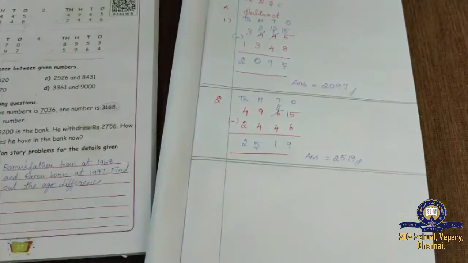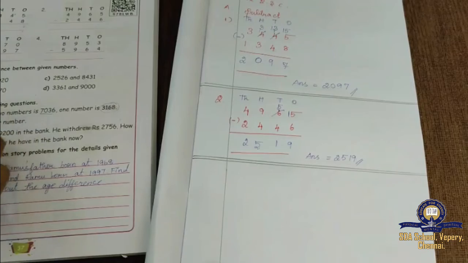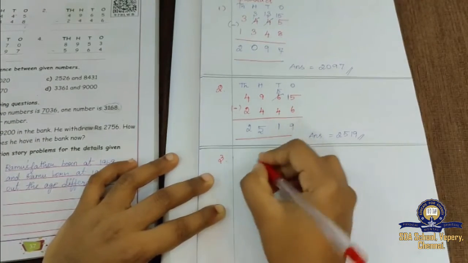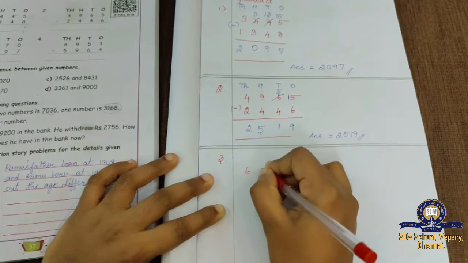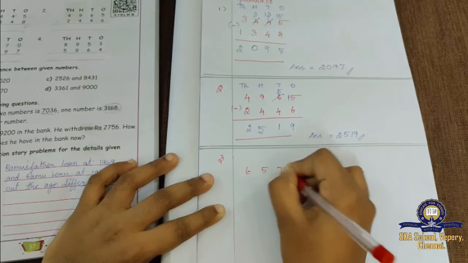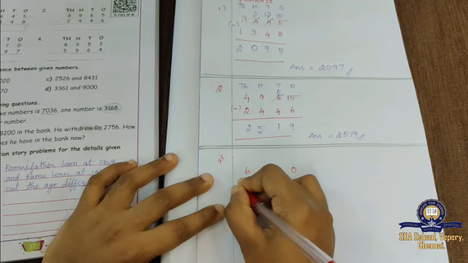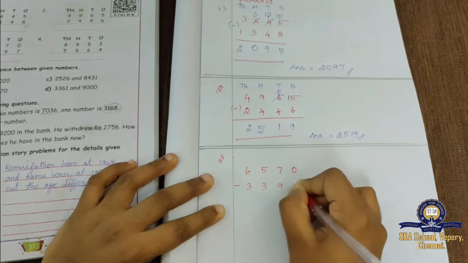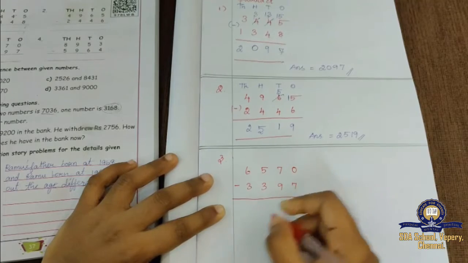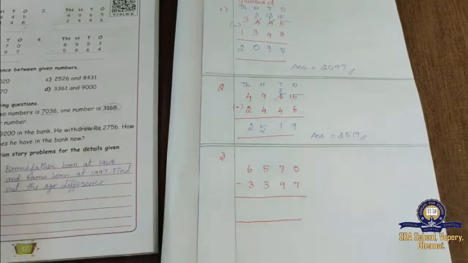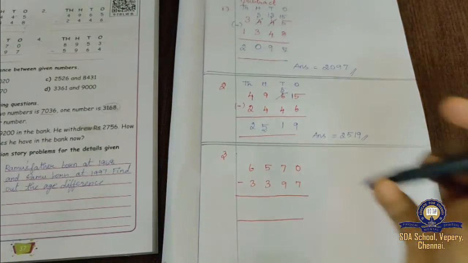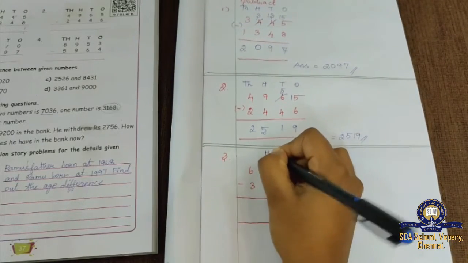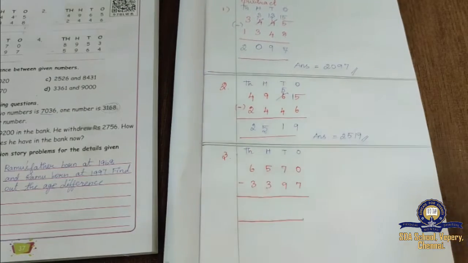Okay. Now we are going to the next sum. Third sum. 6570 minus 3397. Can we subtract this now? So first places: the ones, tens, hundreds, thousands.